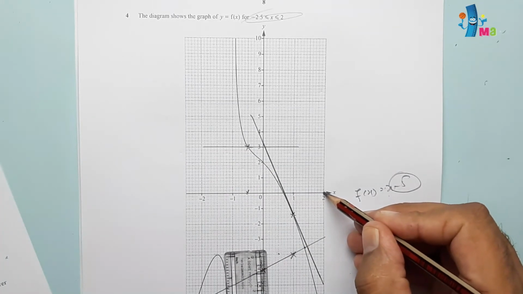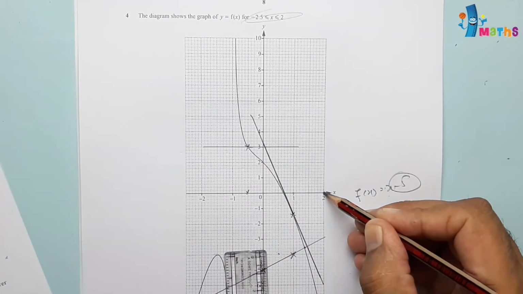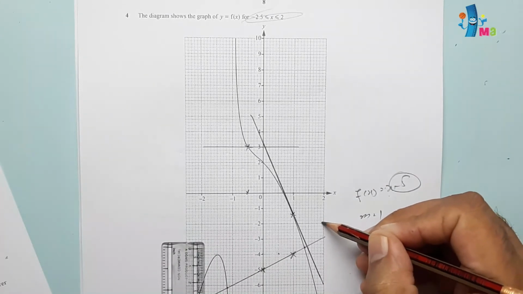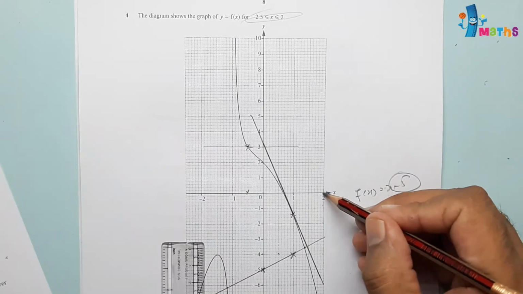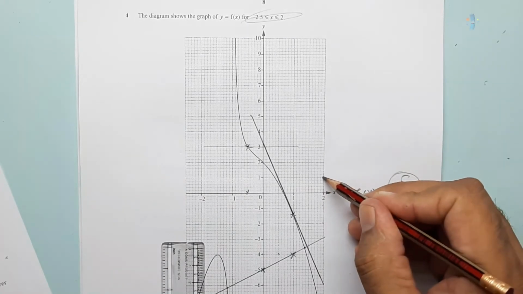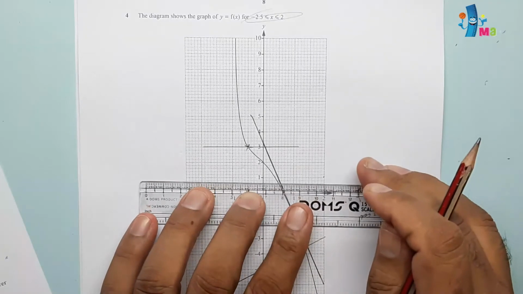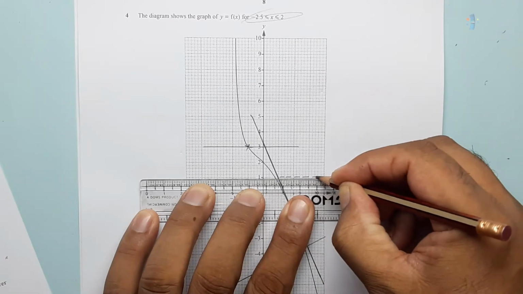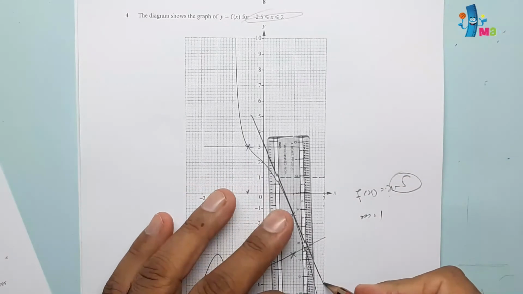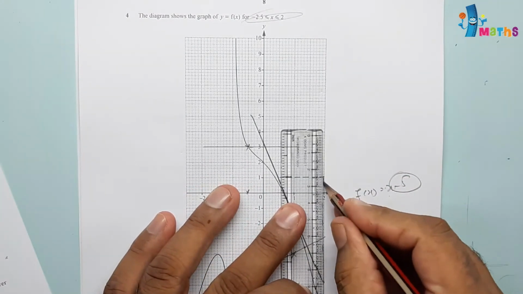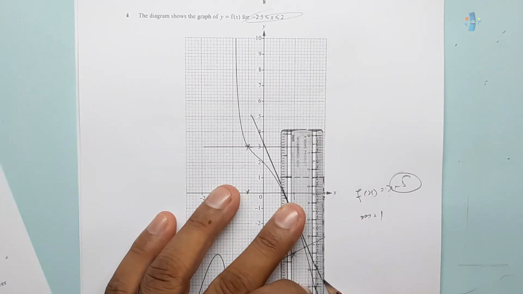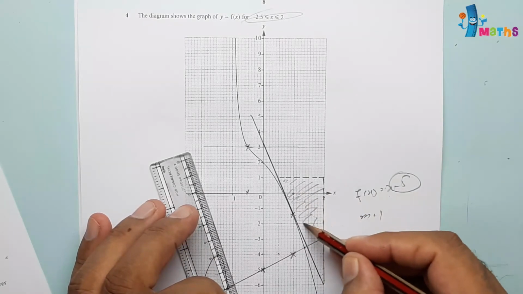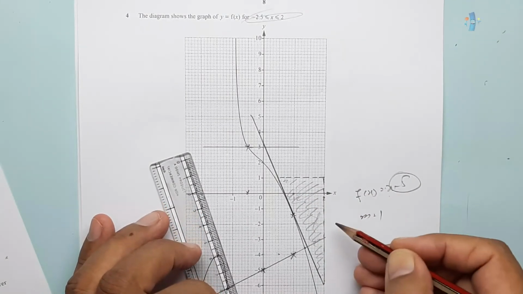We can take a triangle like this one. This is 1, 2, 3, 4, 5, 6 and 7 units. Basically we can complete this triangle with a dotted line to show how we have calculated the gradient. We can draw this dotted triangle to show the triangle of the tangent. So this is the triangle which I have drawn for the tangent.